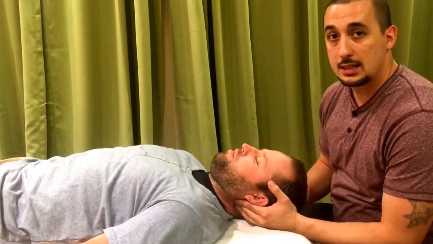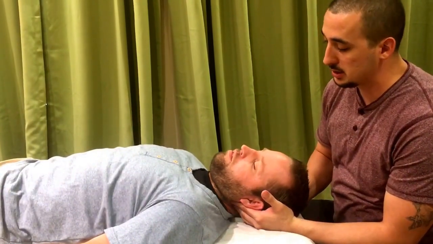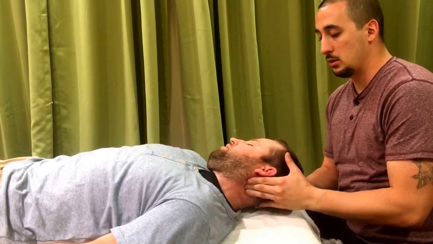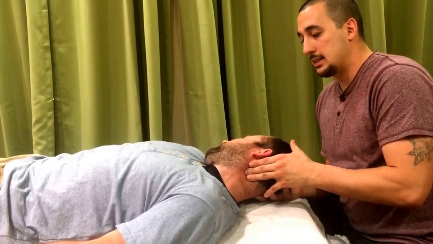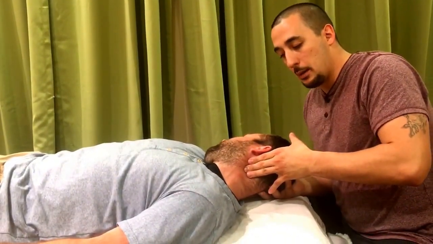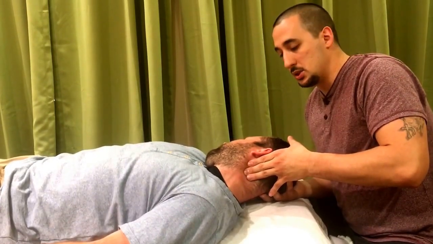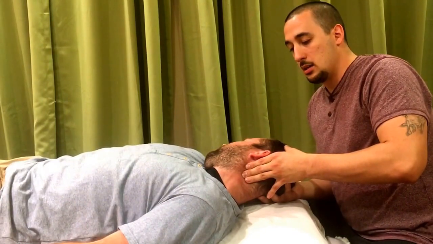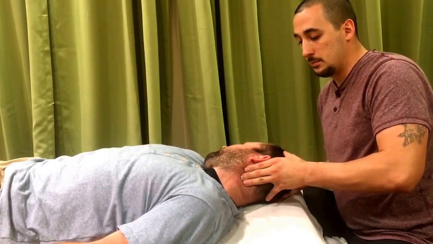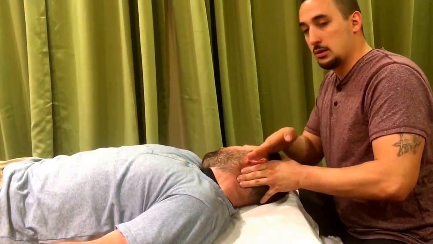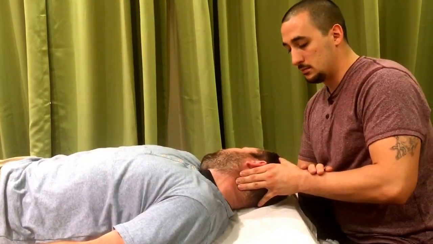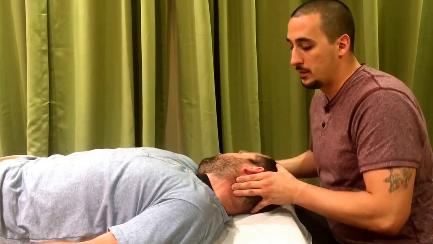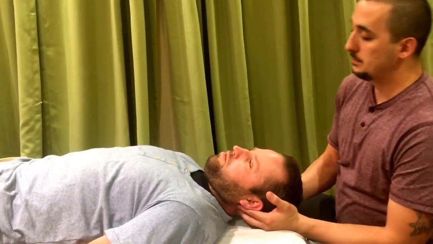Once I find that tightness and those areas of restriction, I'm going to shorten that muscle a little bit, and I'm going to take it through a range of motion. And as I get further into the stretch, I'm going to apply more tension down towards the shoulder. I'm not pushing inward towards the neck a lot, but more down along the neck. And we'll do a few passes of that.